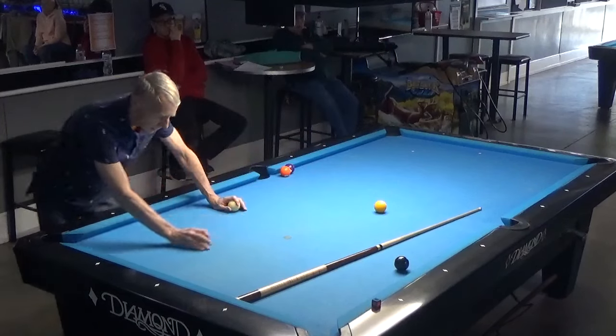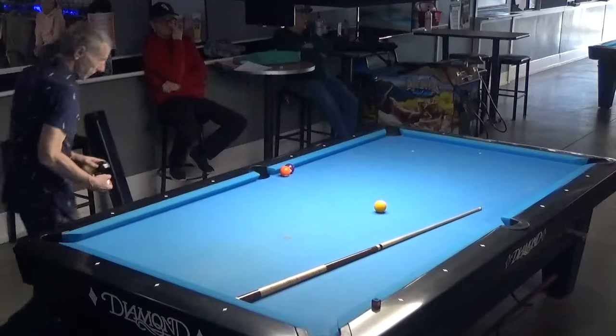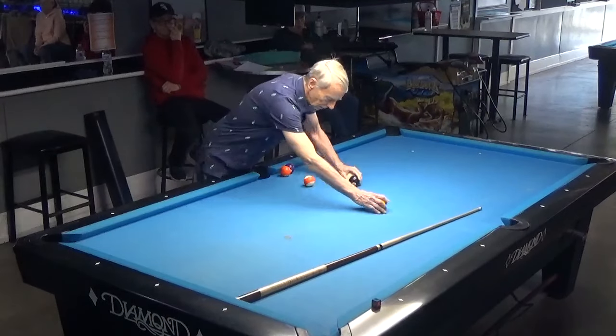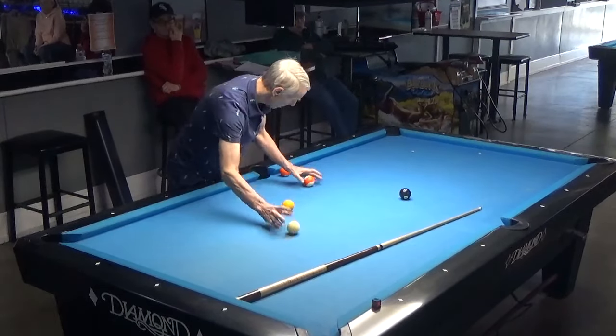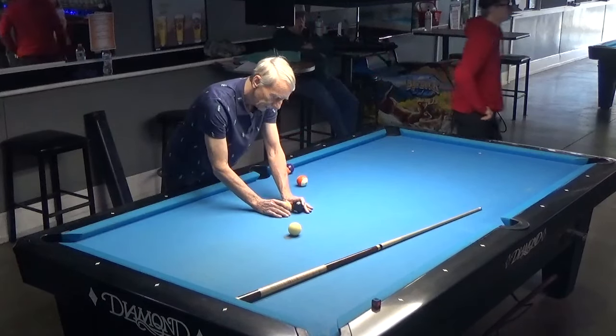And how much of a trash can. We'll put the 8 there, cue ball here. Oh, like this.